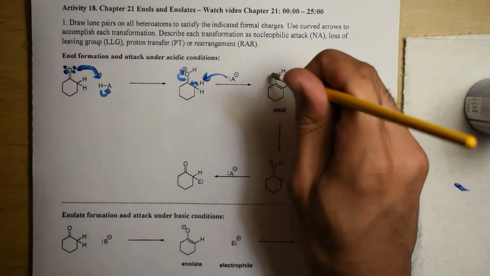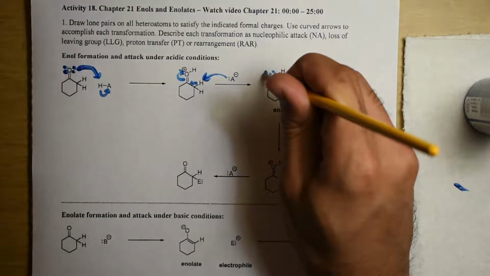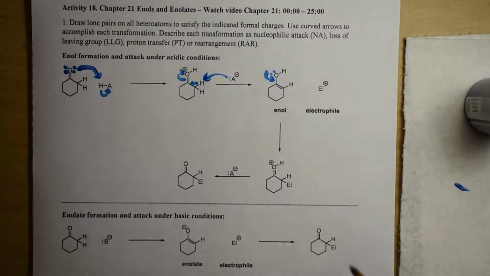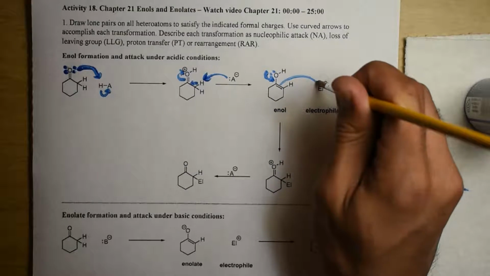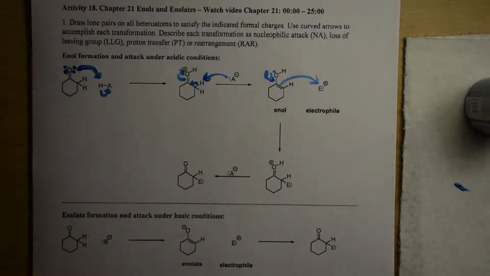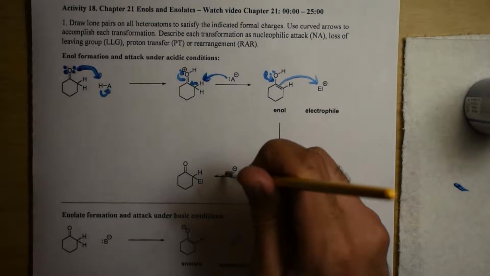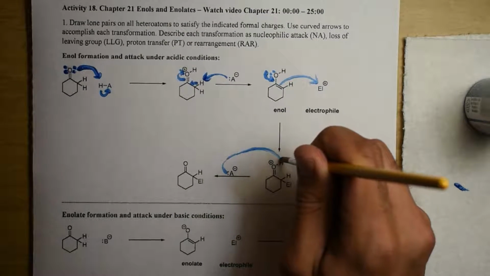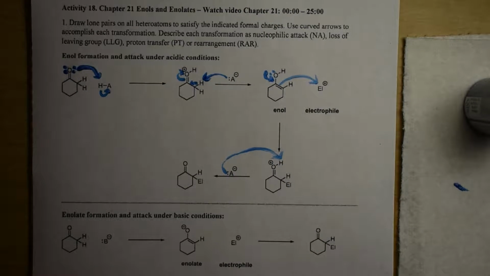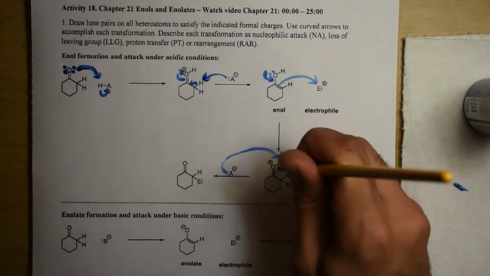This is the fun part of this whole technique. You just bring this lone pair down off the oxygen and just beat the devil out of them. This will break our double bond and cause a nucleophilic attack to our electrophile. Then we'll use our acid to deprotonate our oxygen to get rid of the positive charge.